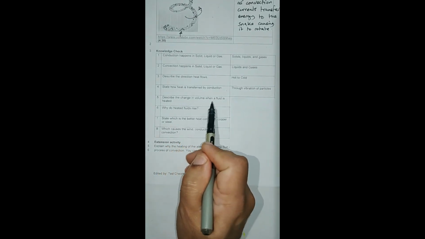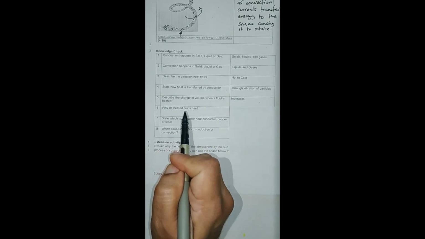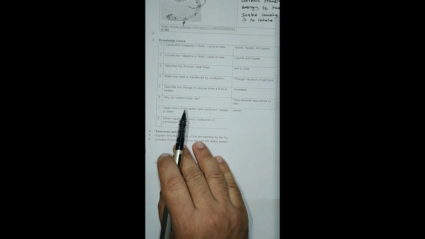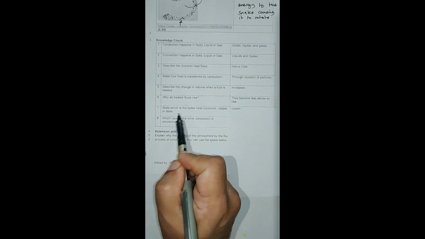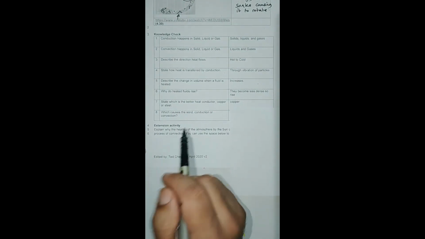Describe the change in volume when a fluid is heated. The volume increases. Why do heated fluids rise? They become less dense, so they rise. Question number 7. State which is the better heat conductor, copper or steel? Copper. Which causes the wind, conduction or convection? It's convection. Check your answers and write your score on the side.